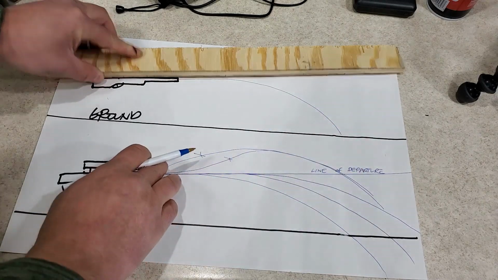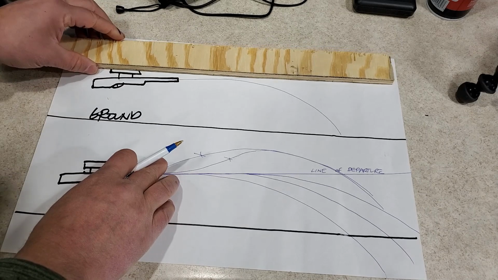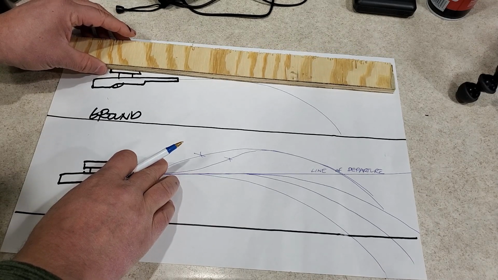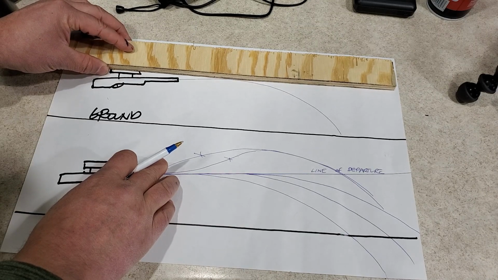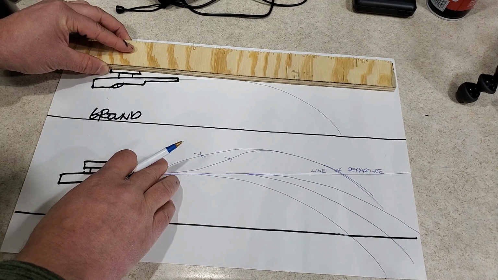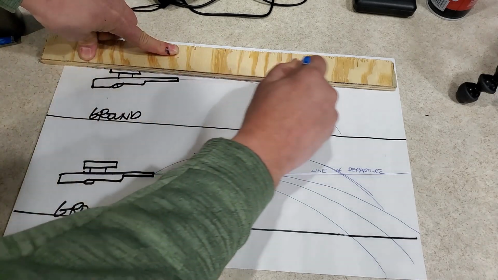And what happens is the difference between your rifle's bore and your scope, for something like this. Now this would be, for pure example's sake, like a 100-yard zero. This is called the line of sight.